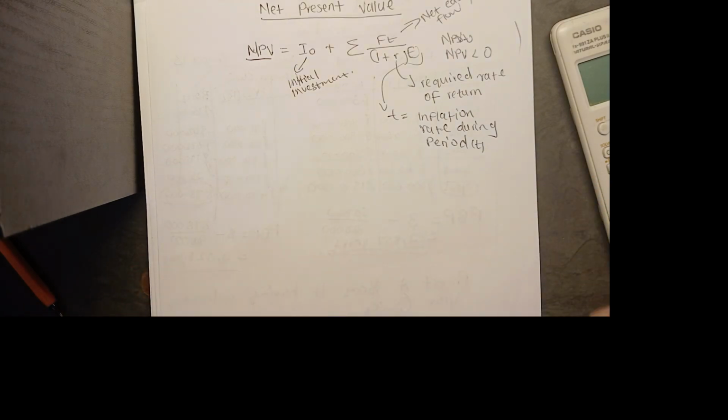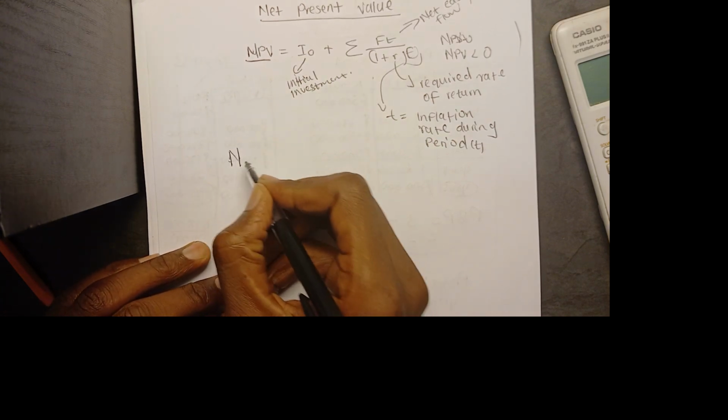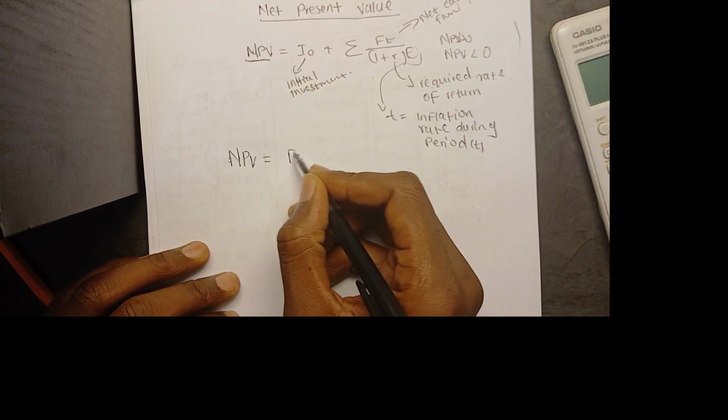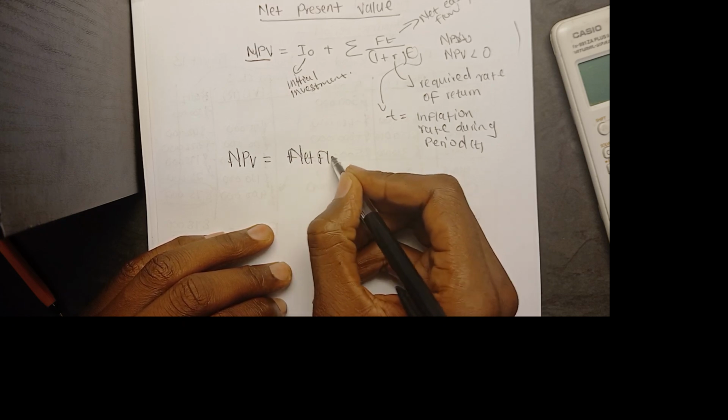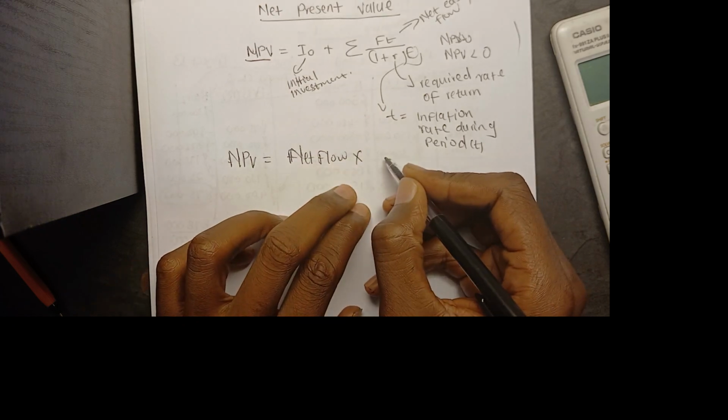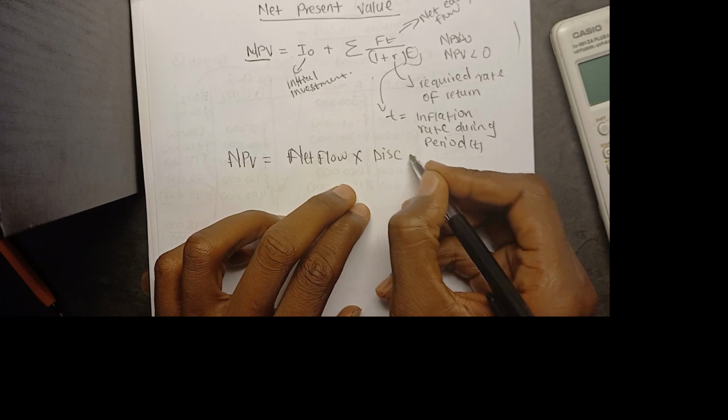To get the NPV, we have to multiply the discount factor and the net cash flow. So when we are looking for the final NPV, we have to multiply the net flow by the discount factor.